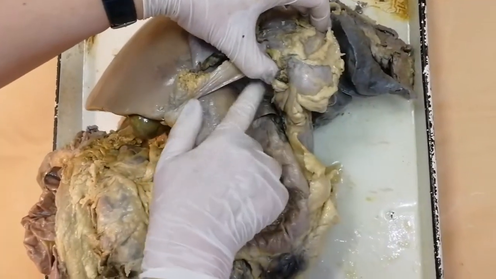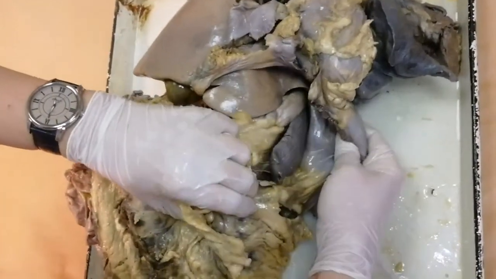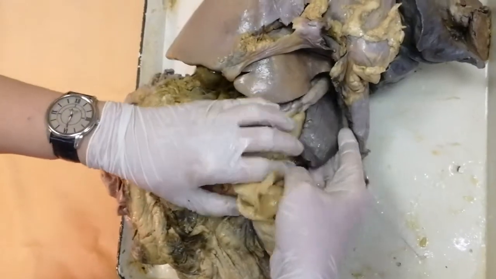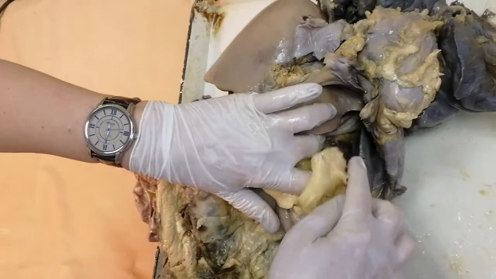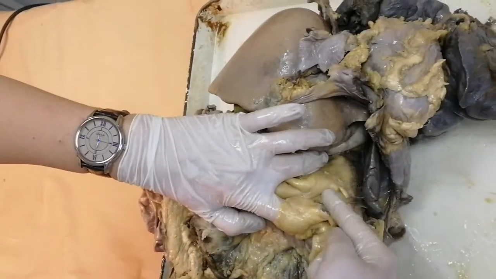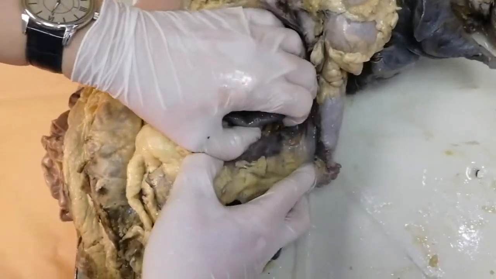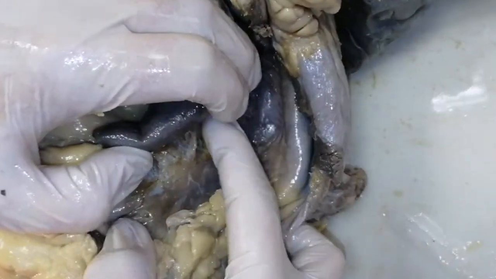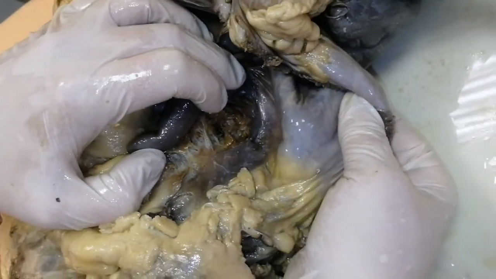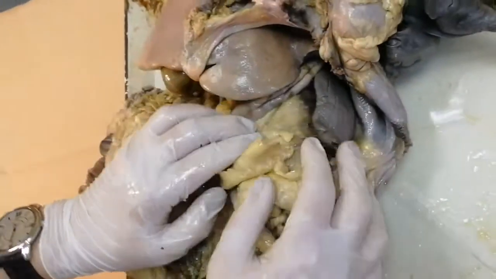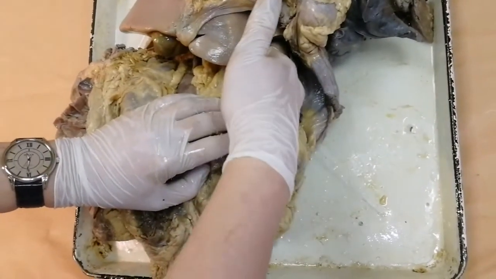Superiorly is the parietal peritoneum covering the diaphragm. What can we see on the left side? This is the spleen. It is fixed to the greater curvature of the stomach by the ligamentum gastrolienale. It contains the vessels. And here we can see the ligament which fixes the spleen to the diaphragm. It is the ligamentum phrenicolienale. These ligaments compose the left border of the bursa pregastrica.